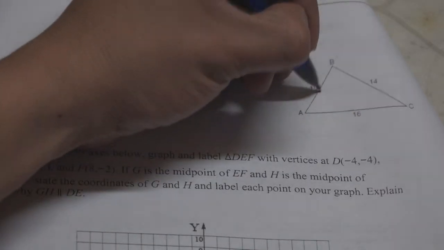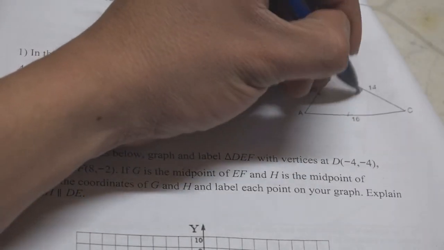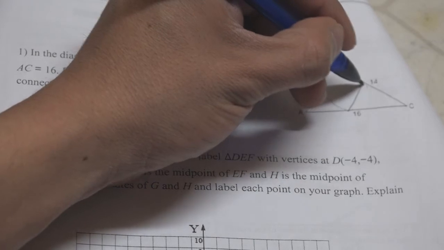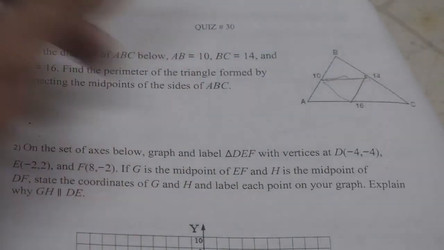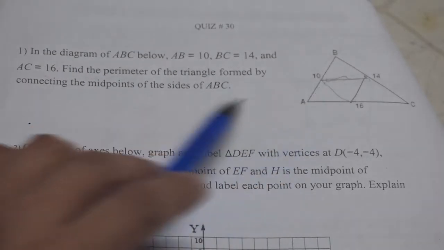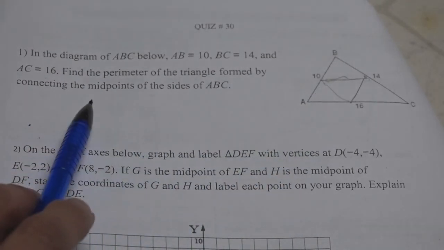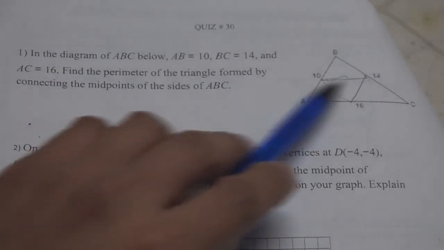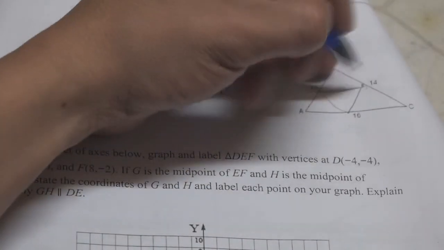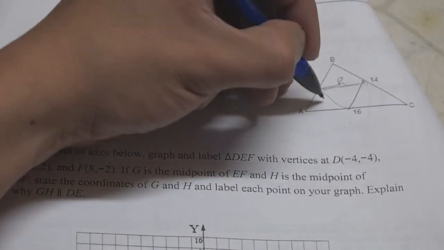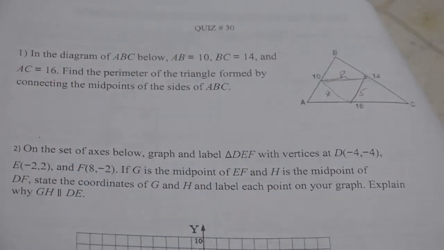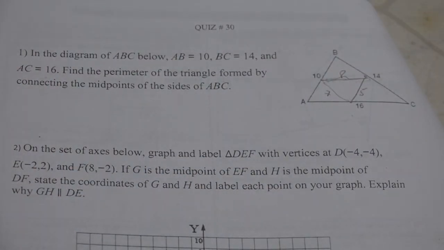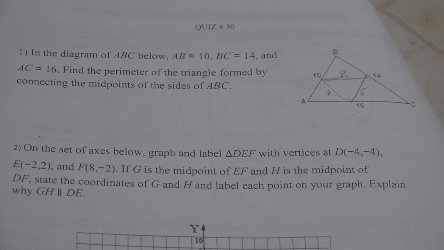So the midpoints right here, boom, boom, and boom. I'm going to connect the triangle. Okay, you could use a ruler if you want to. I'm just doing this fast. So we're talking about connecting the midpoints, so we're talking about mid segments. So if this is 16, this is 8. If this is 14, this is 7. If this is 10, this is 5. So now find the perimeter. All right? You know how to do it.